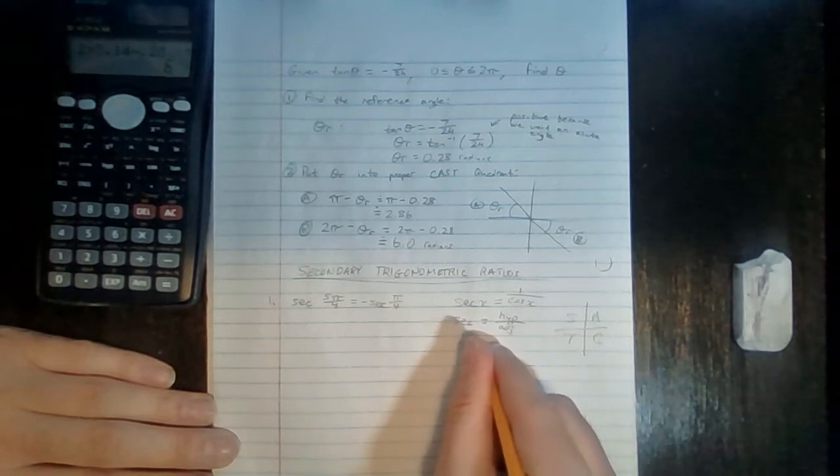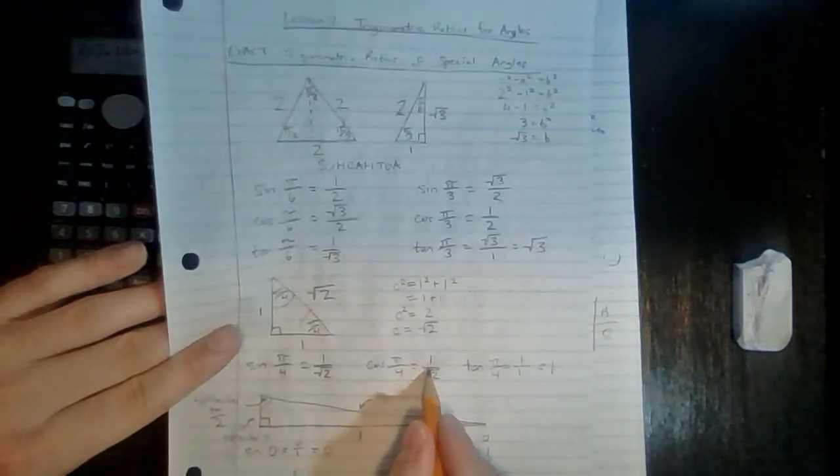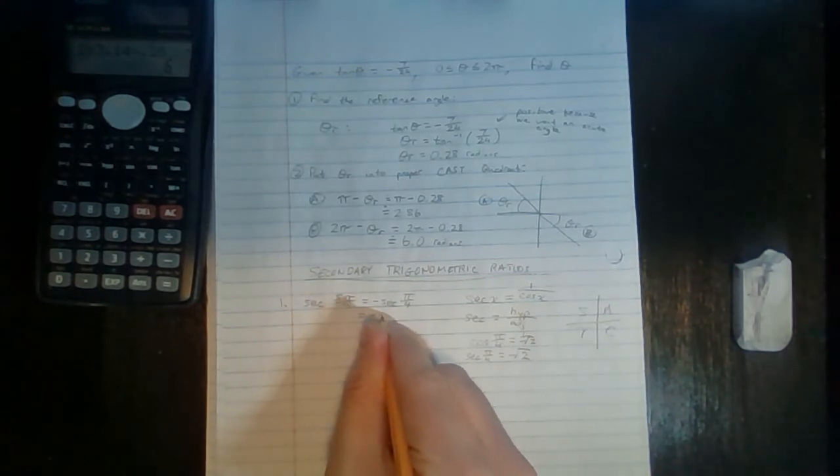Cosine of pi over 4 was 1 over root 2. So secant of pi over 4 is the inverse of that, so it's root 2 over 1. So this is negative root 2. And that would be our final answer.